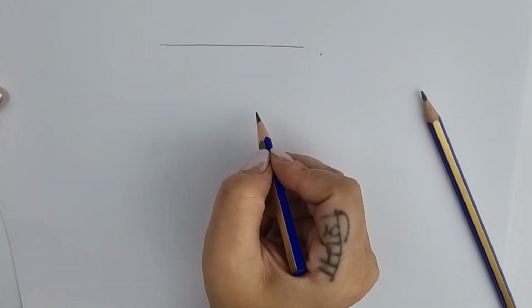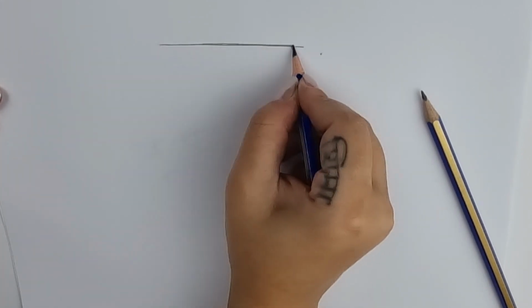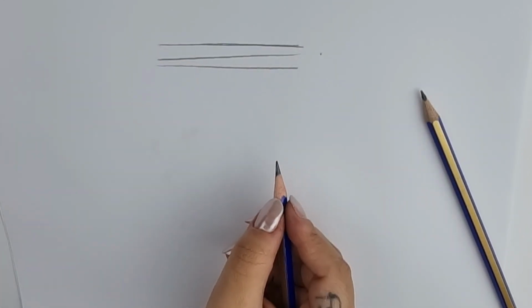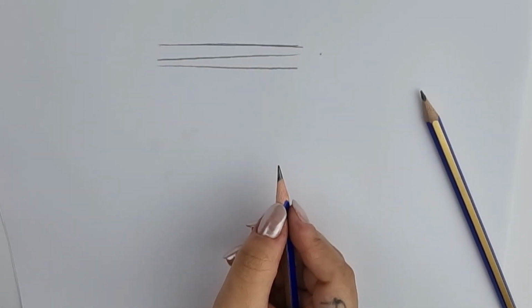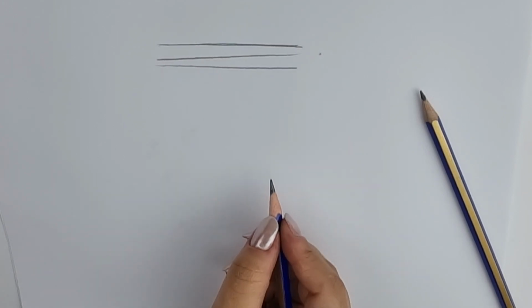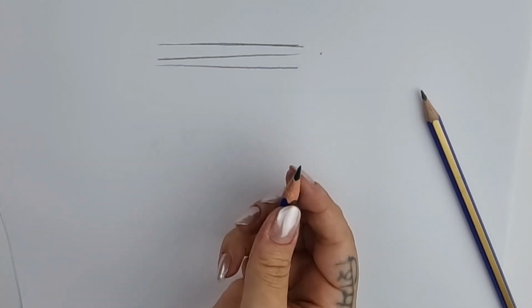The line can have different types. We must know the types of lines in drawing and be able to draw them, which we will discuss in the eyebrow drawing video. And then we come to shadowing, which is the most important thing in this field, and we must become professionals in it to be able to draw any design.